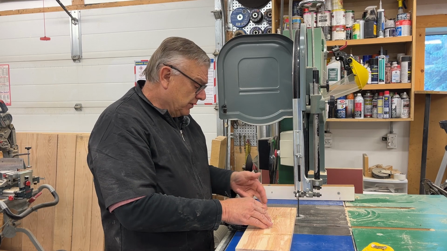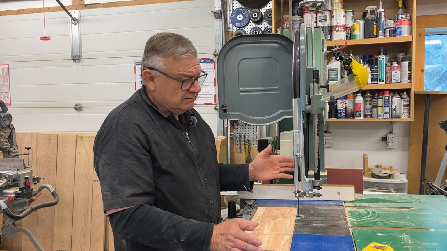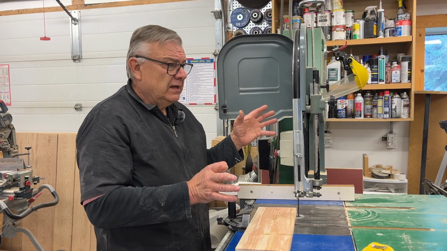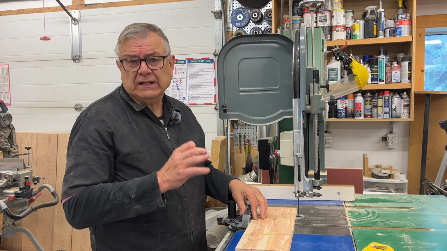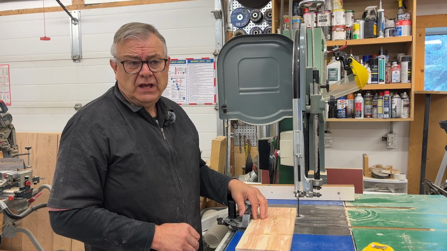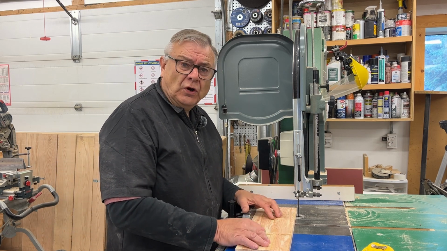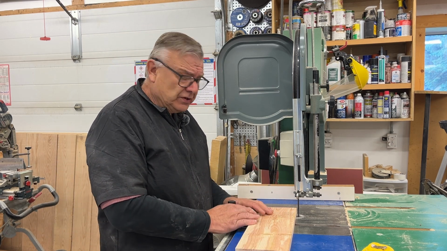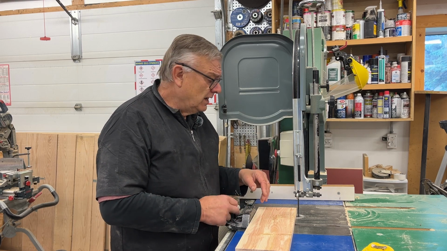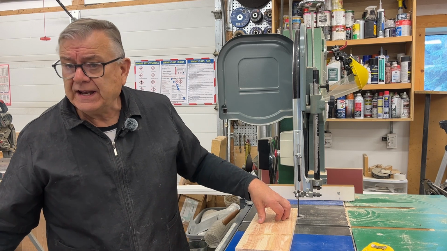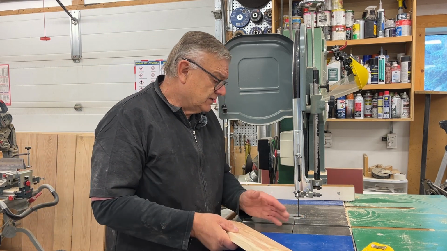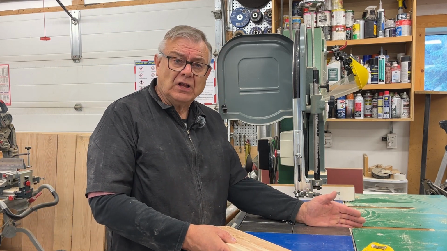So you end up with a poor cut, probably even a little hard on the saw, but it just doesn't work properly, and it leads to a lot of frustration. So even if you don't use your miter gauge on your bandsaw, I still think the best way to set the blade is to set it so that it's running parallel to the slot.